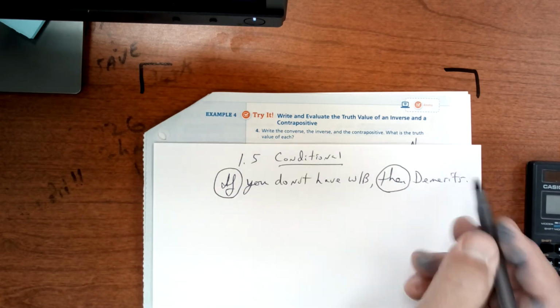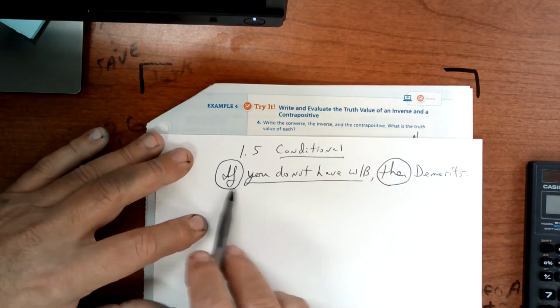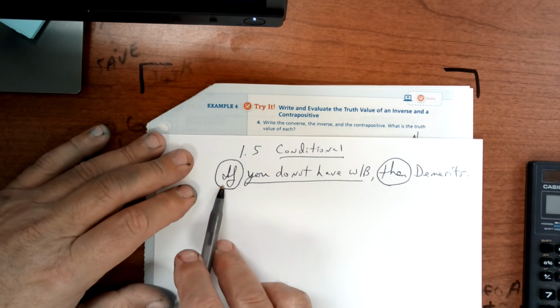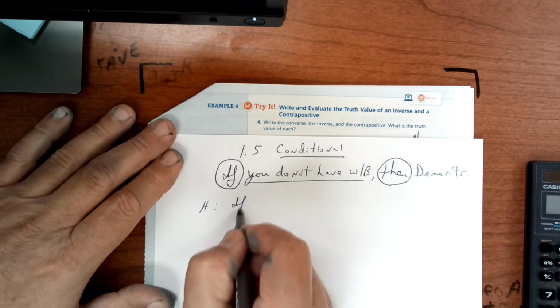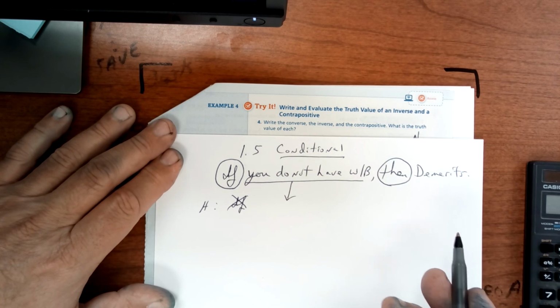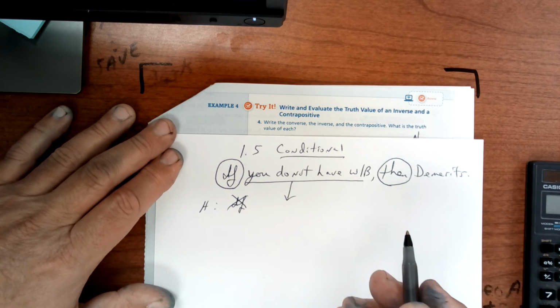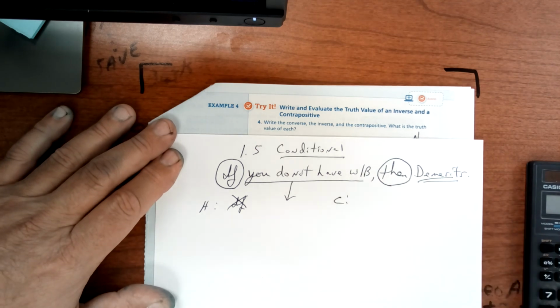So this first part is called your hypothesis. Okay, so it doesn't include the word if. So if they say, what is the hypothesis? And you put if, you're going to miss it. This is your hypothesis. You do not have your workbook. Your conclusion is demerits. You're going to get demerits.